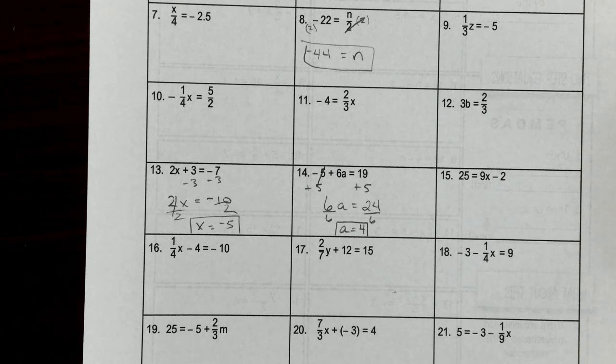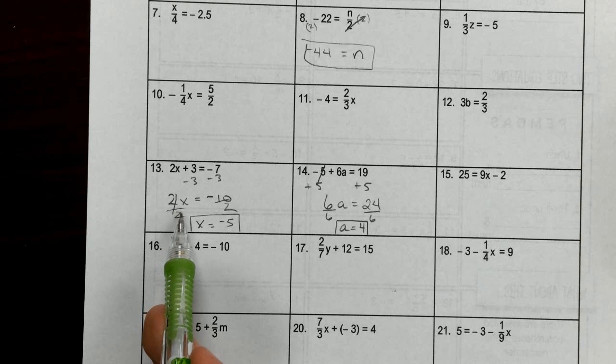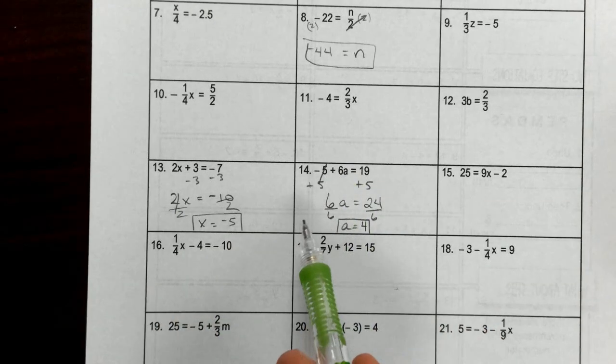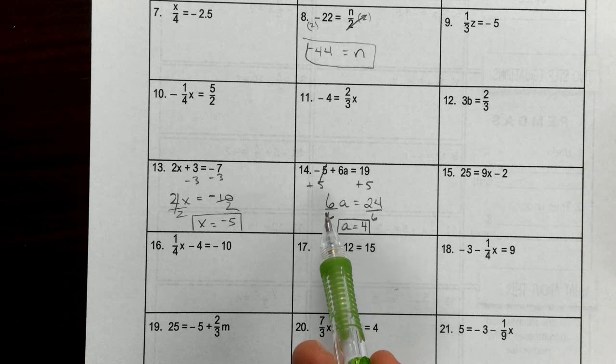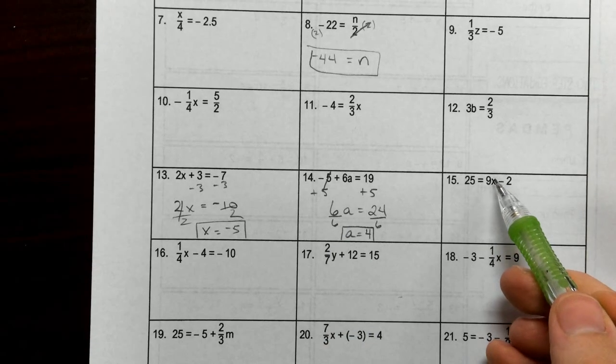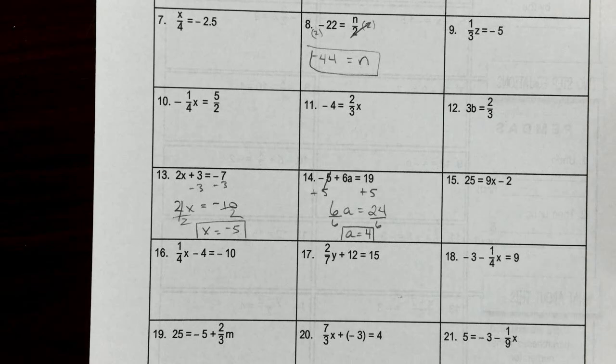Okay, so guys, the last step when we start getting into actual equations is to divide by the coefficient. And again, the coefficient is the number in front of the variable. Right? So on number 13, the coefficient was 2. Guess what? The last step we divided by 2. Number 14, the coefficient was 6. Guess what? Last step we divided by 6. So number 15, the coefficient is 9. So what number do you think you're going to be dividing by? 9, right? Okay, math, I know.